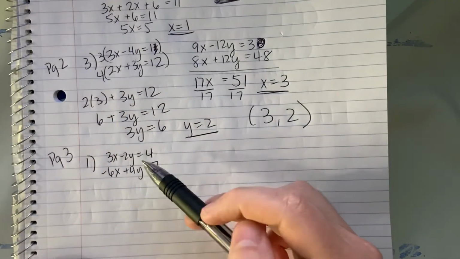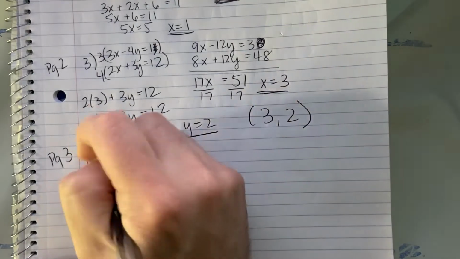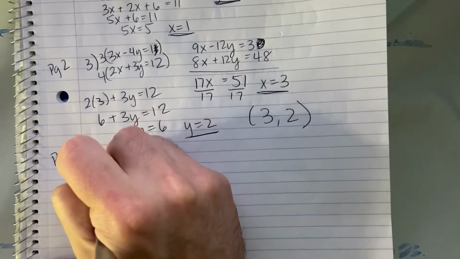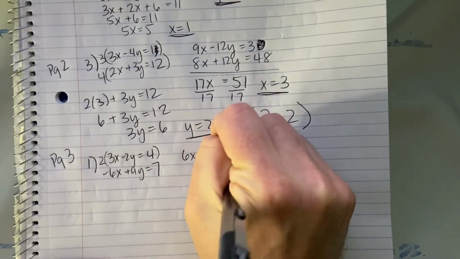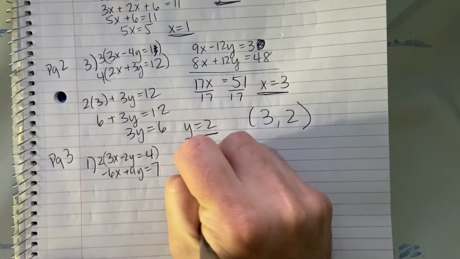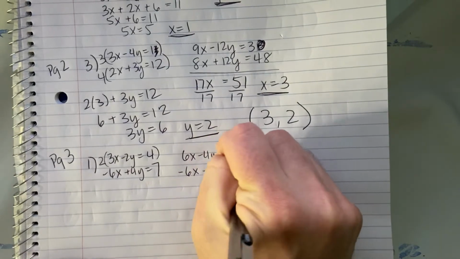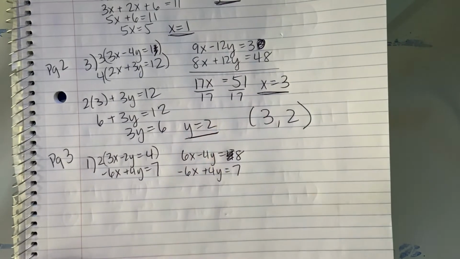Now, in order to get the variables to line up, I would like to multiply the first equation by 2, because that would give me 6x minus 4y equals 4 to line up with the other one. Now what's the problem here? This is equal to 8, just kidding.